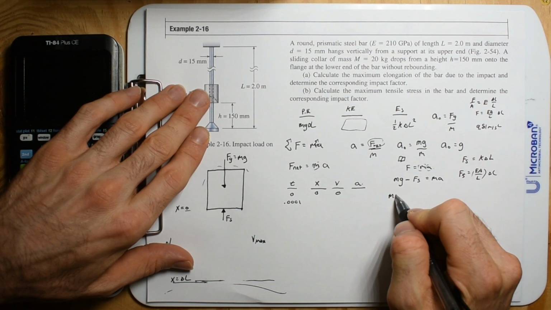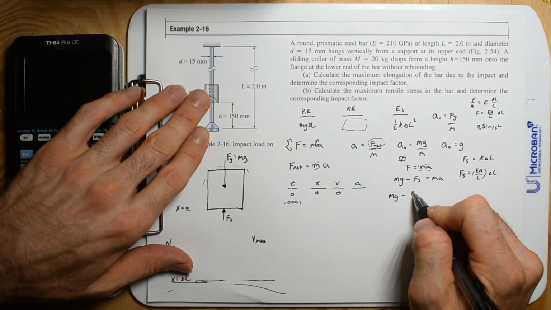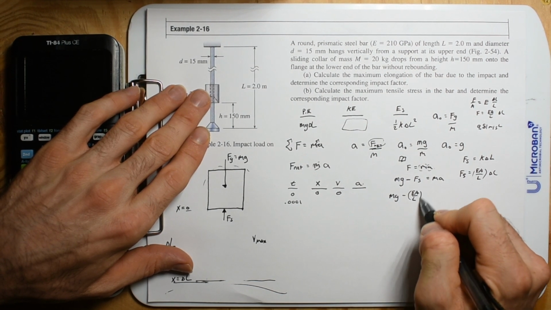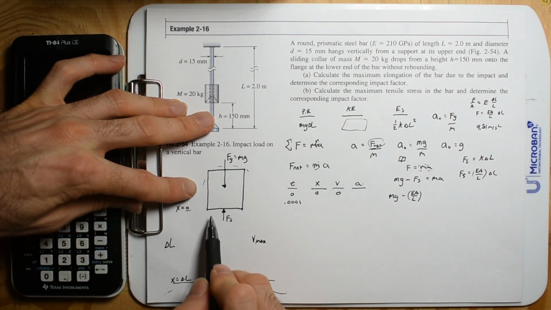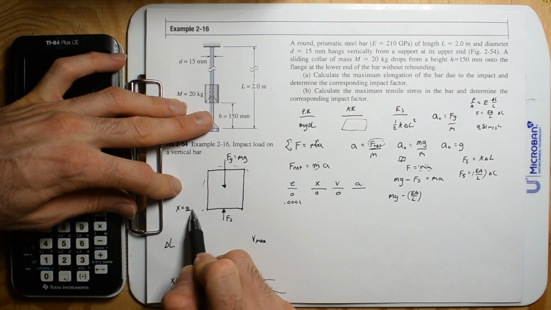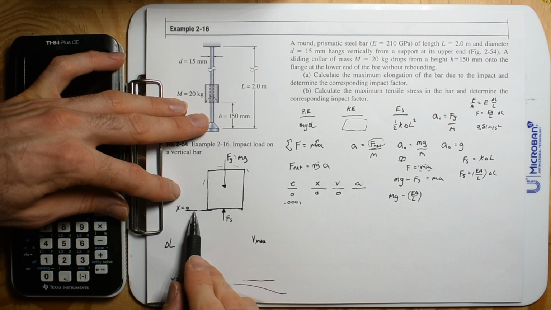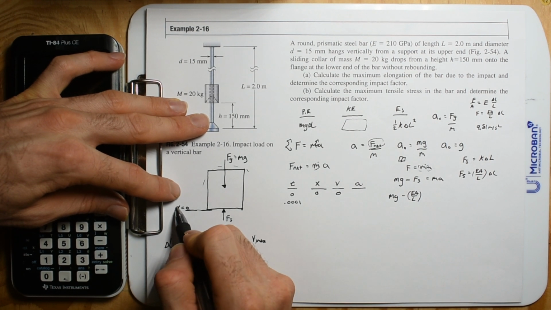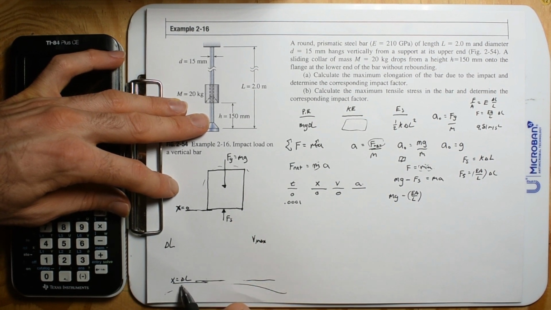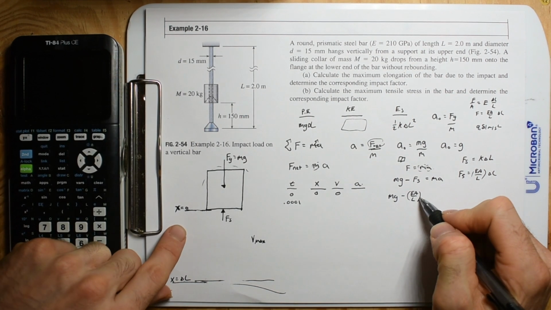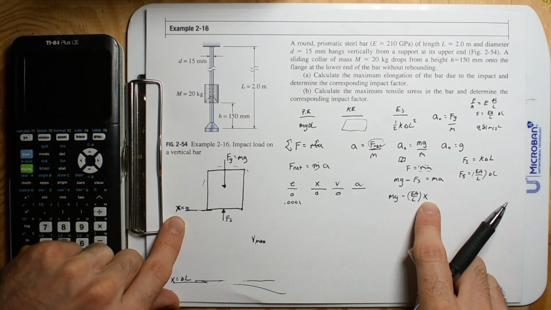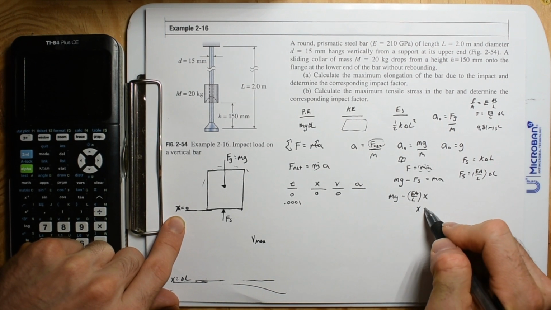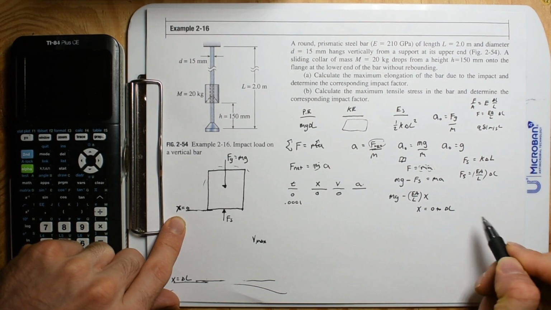So we have mg minus EA divided by L times the change in length. And the change in length of the spring for our diagram is going to equal this x. So if x goes from 0 to the change in length, now we can actually put in an x, we can just say that's EA divided by L times x. You know what I mean?